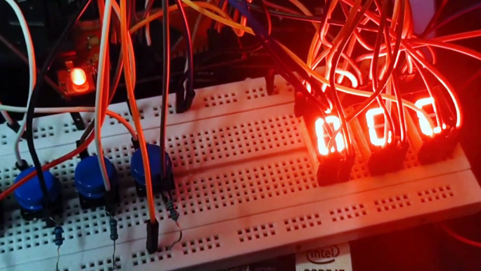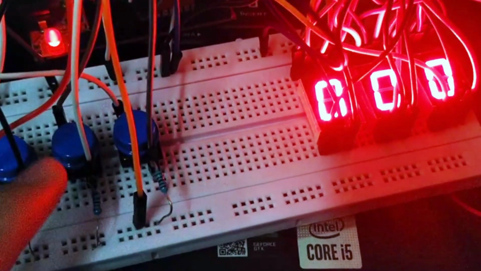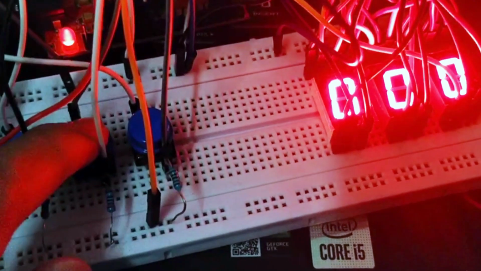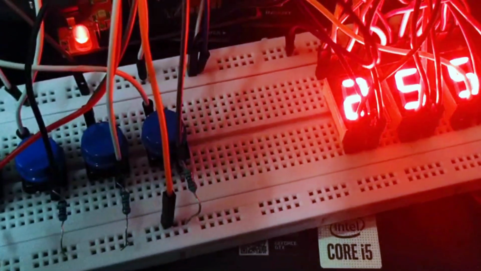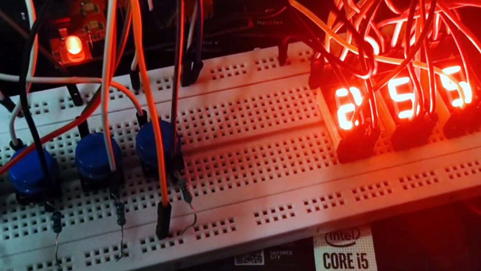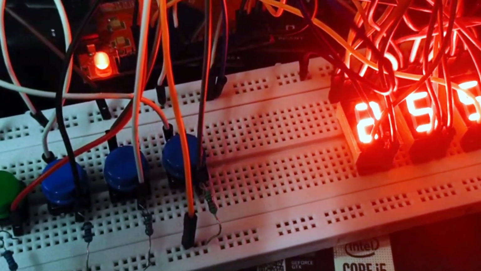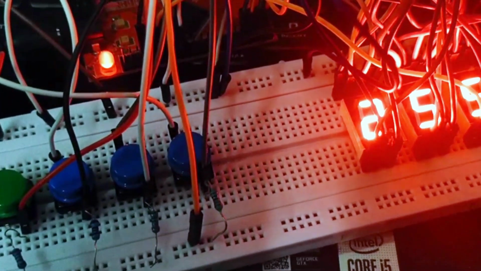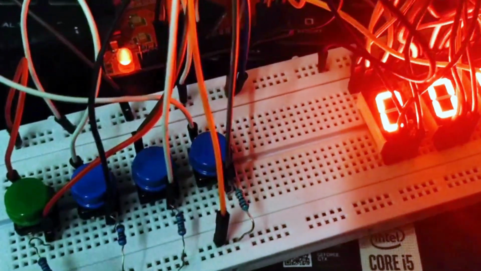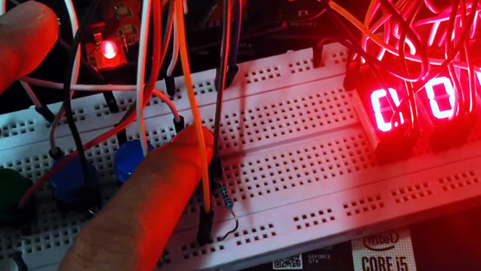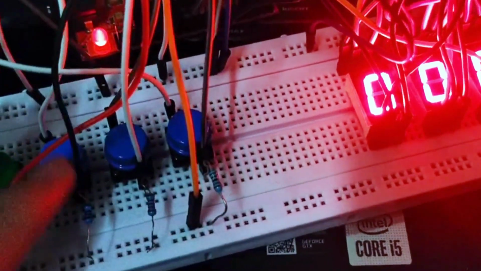Without further ado, I'll demonstrate with one example, where I'm going to give 8 bits of 1. Set, go. The output of the 7-segment display shows 255, which is the decimal value of 8 bits of 1 in binary. I'm going to reset it, and let's do it with another example, where I'm going to give it input 20 and go.